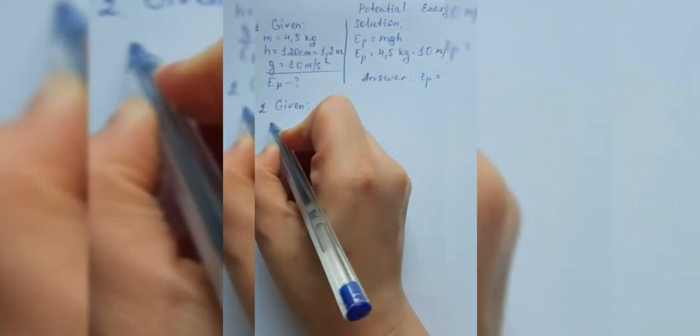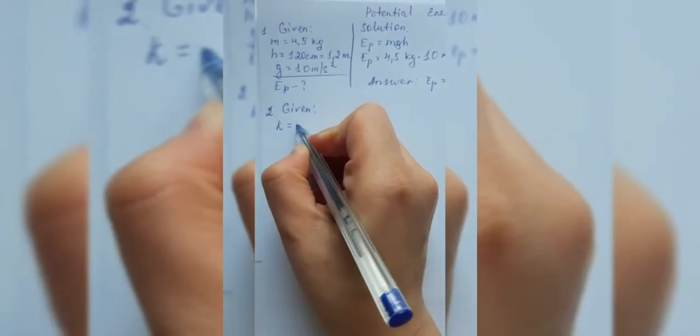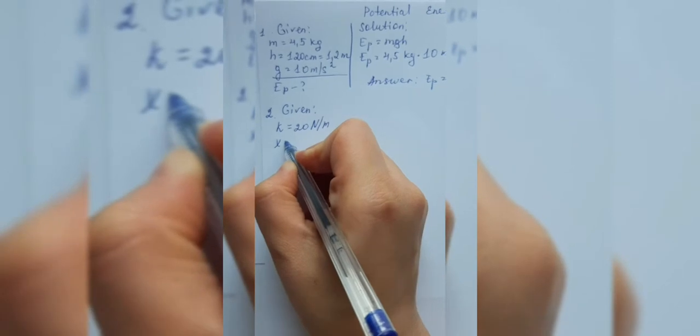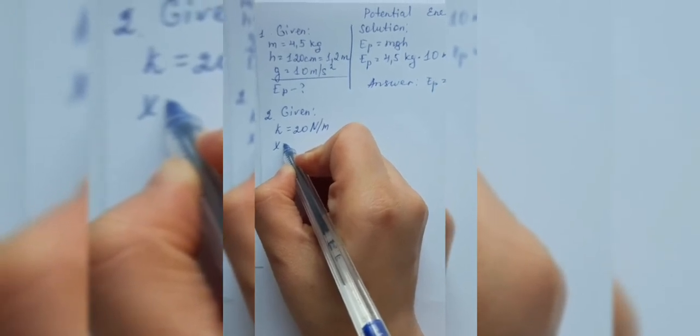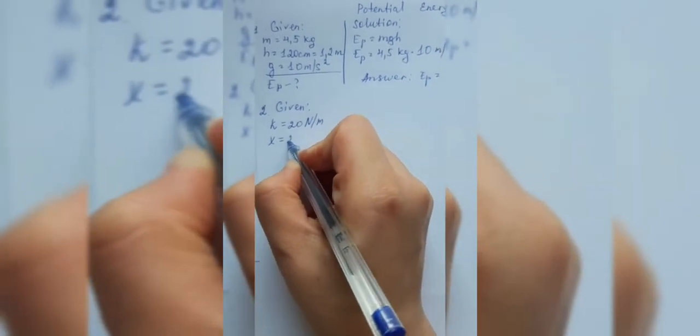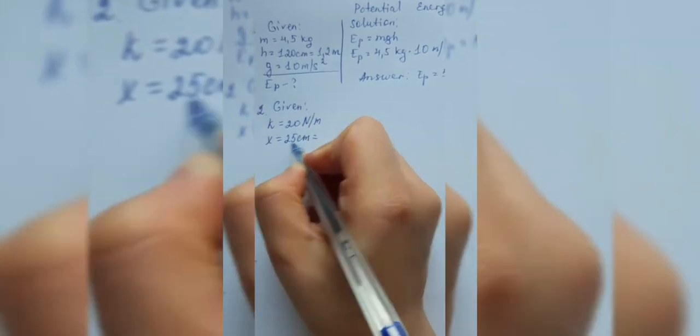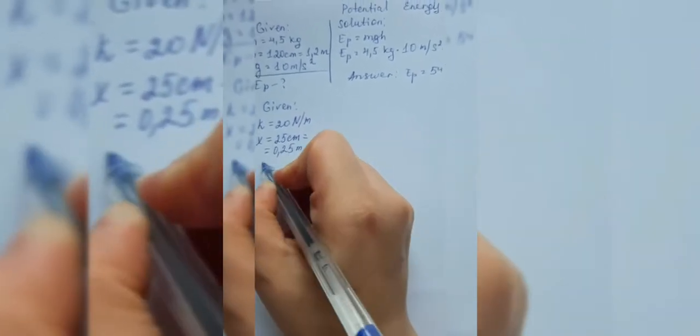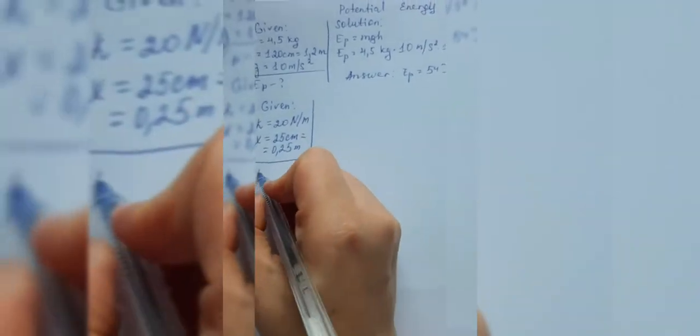Given spring constant is equal to 20 Newton divided meter. Spring displacement is equal to 25 centimeter is equal to 0.25 meter. We must find potential energy.